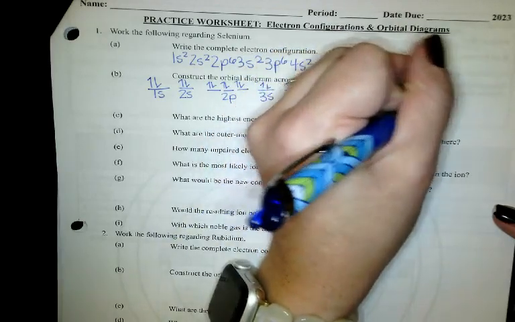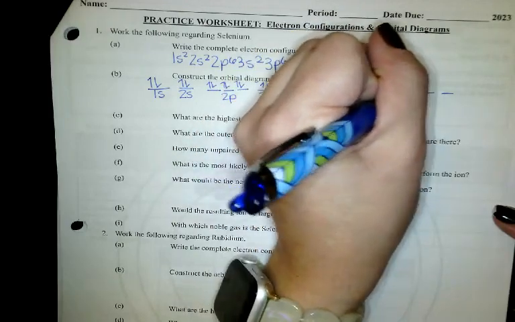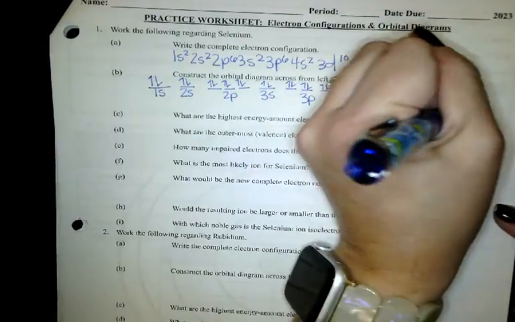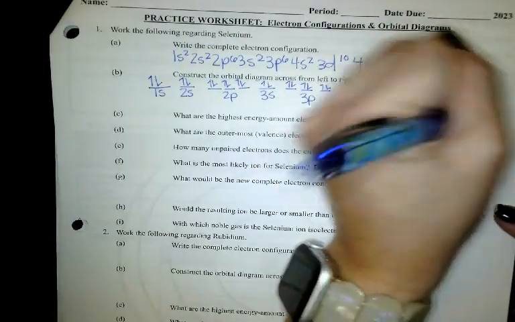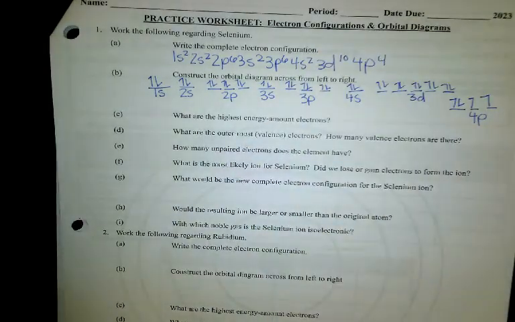3d has 5 blanks. Okay, so each blank gets 1 before any gets 2. And then 4p, and it's going to be 4. So again, this is where you have to follow Hund's rule. Each blank gets 1 before any blank can get 2. You do not put 2 in the first ones. Each blank has to get 1.